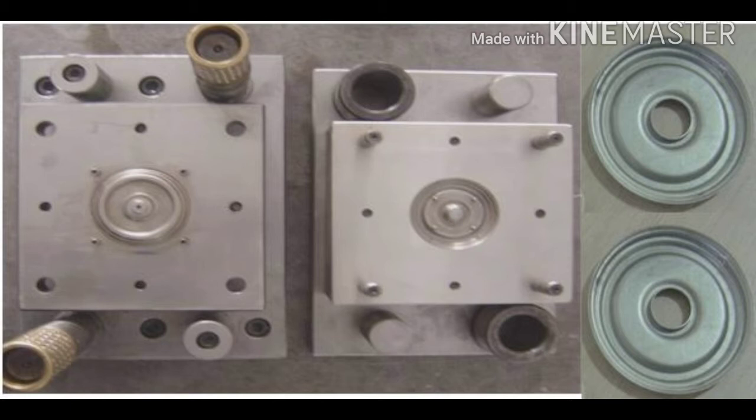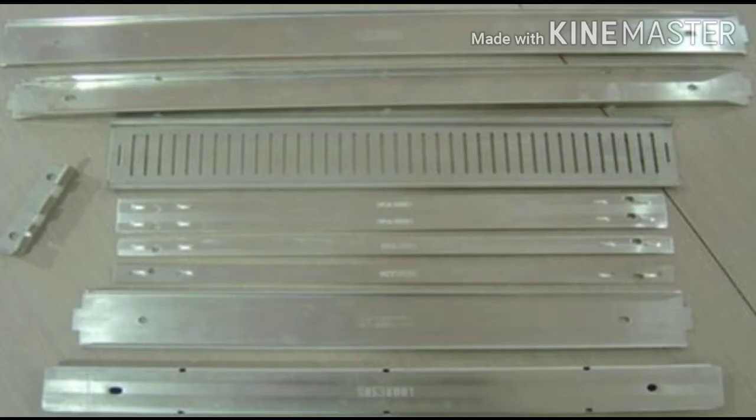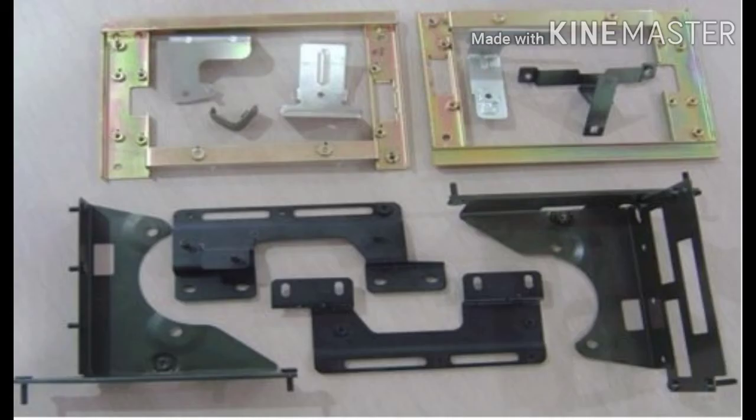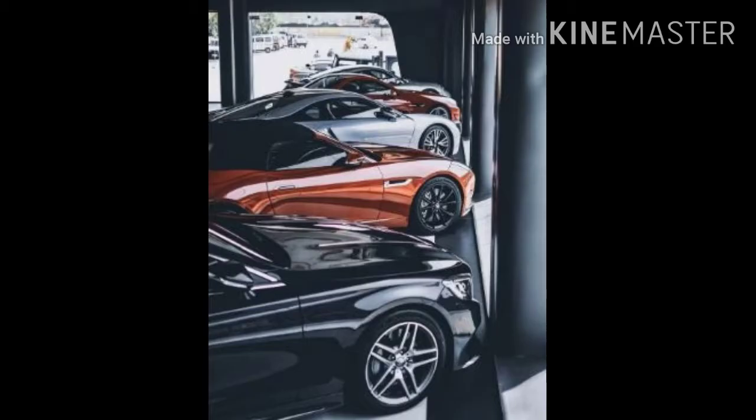Custom built to produce a particular component, mainly out of sheet metal. For example, we are going to see automobile parts. Most of the automobile parts are made up of sheet metal. Also, electrical equipment is made up of sheet metal parts. We are going to start a series of press tool design.